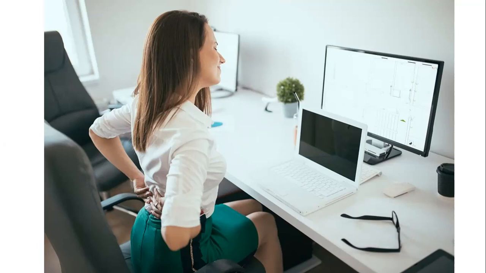So basically, our working environment affects our way of accomplishing tasks. We'll discuss this further when we go to ergonomics, because anthropometrics and ergonomics are two connected ideas.